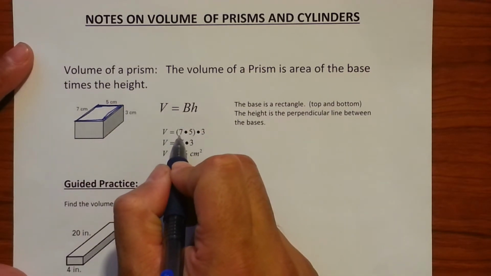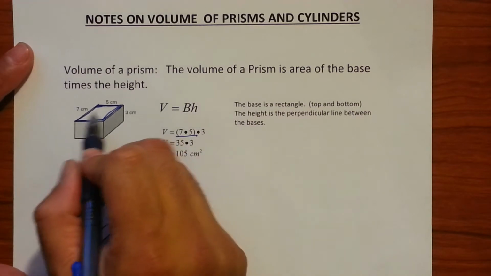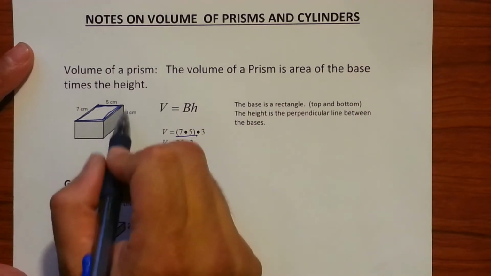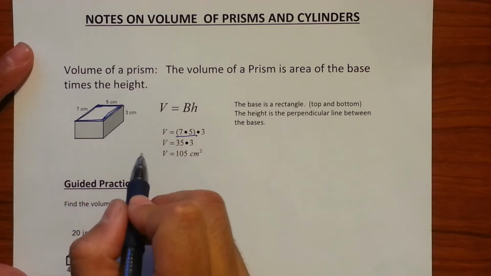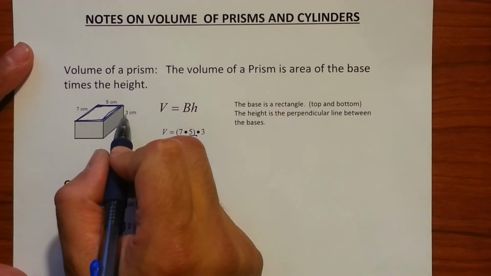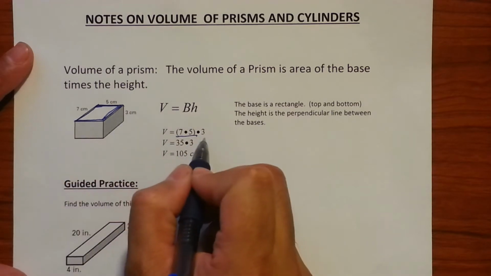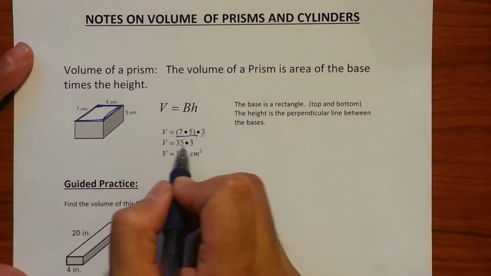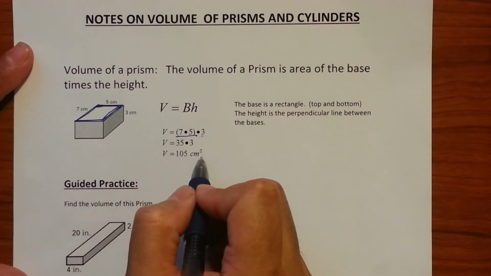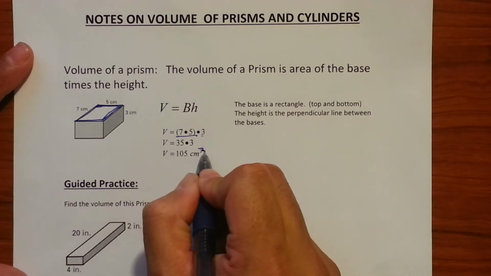So that's why we get the 7 times 5, because we're finding that area and going in the third direction, perpendicular to one of those, is going to be the height, h. So that's where I get my 3 from. So the 7 times 5 is 35, times 3 gives me the 105 centimeters cubed.